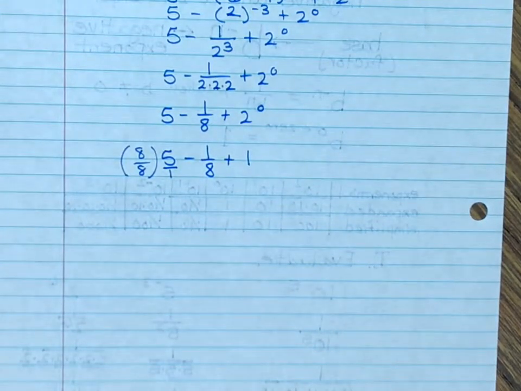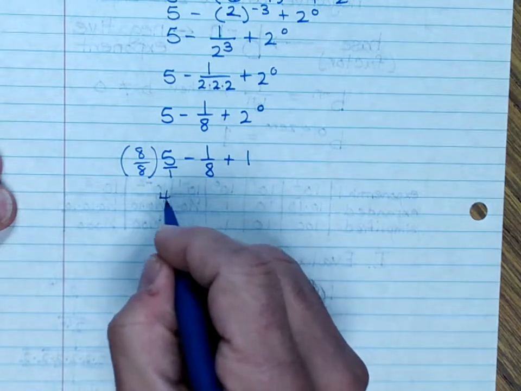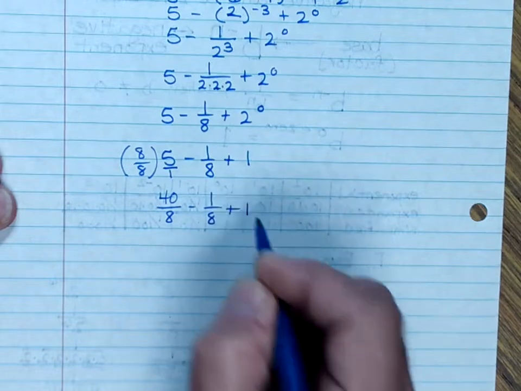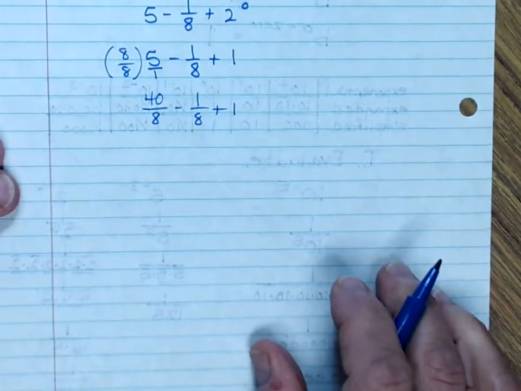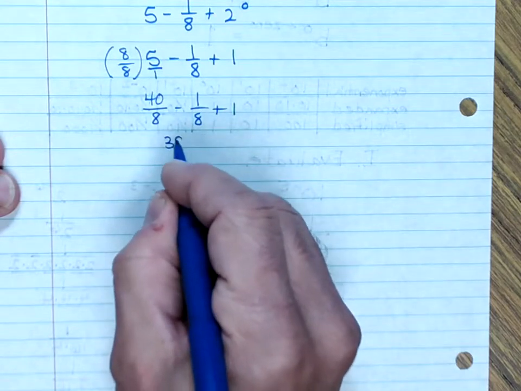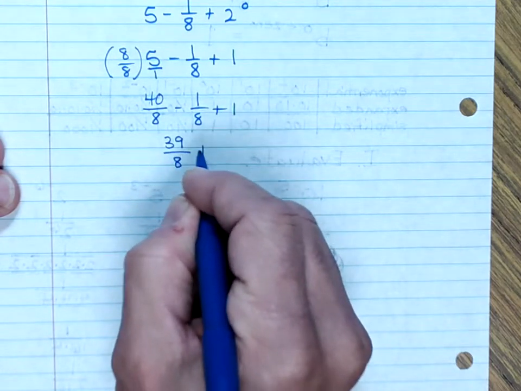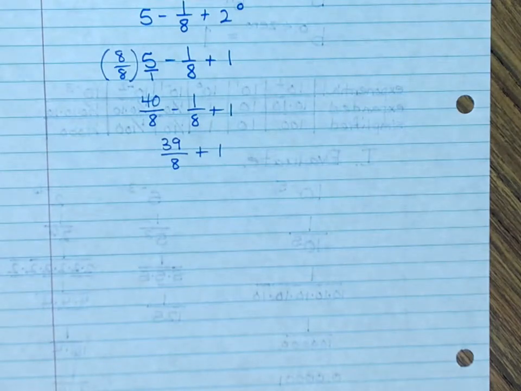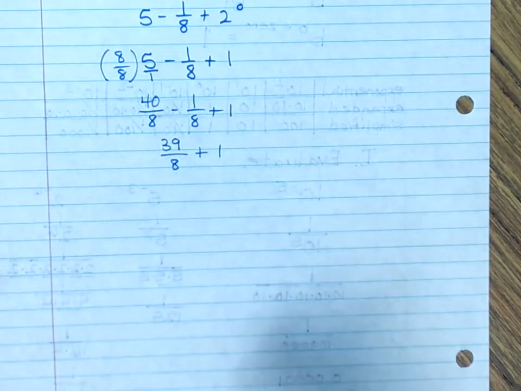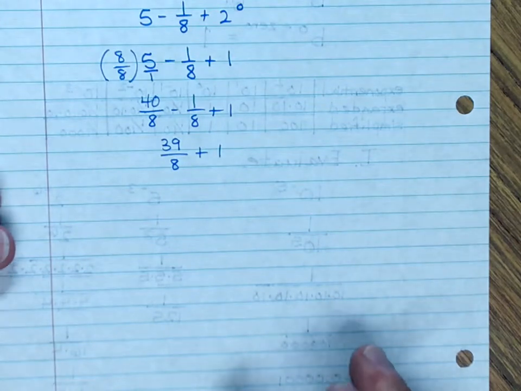It would be awesome if you actually knew how to subtract 1/8 from 5, and maybe some of you do, but I have a feeling that we're going to need to follow this process first. So this is now 40 over 8 minus 1 over 8 plus 1. 40 minus 1 is 39 over 8 plus 1. So now this is a great time. This is simplified. 39 over 8 is simplified, but we need to change it to something that we can use.